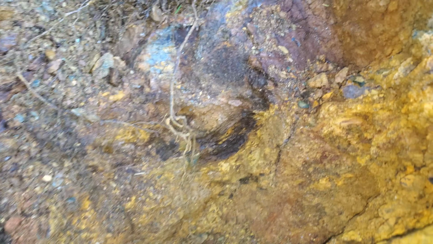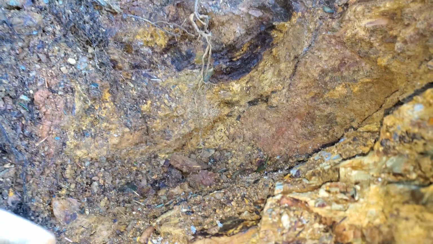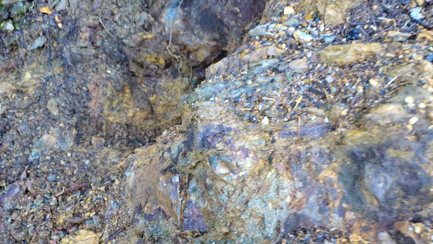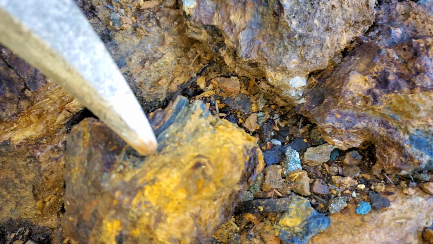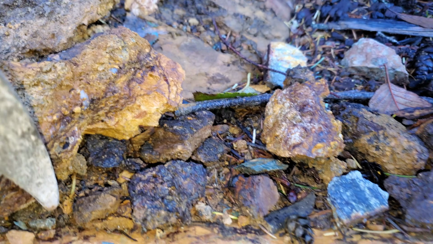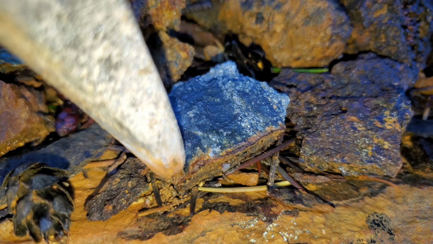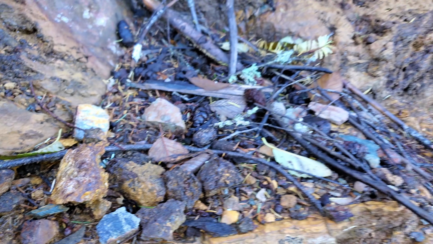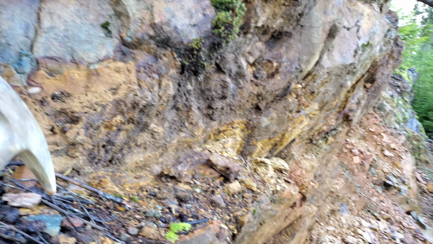Back here, you have more quartz veining. We were pulling out some sphalerite back here, which is a zinc sulfide. Some more there. And you can see how wide this is.